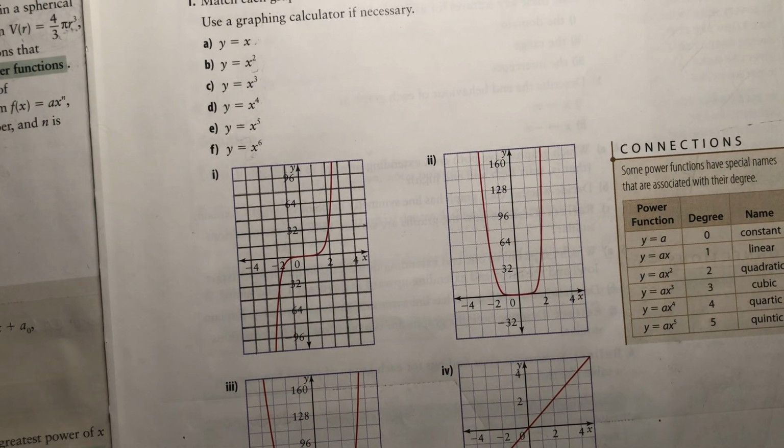Give me a minute because my camera needs a power supply. Give me a minute. Okay.